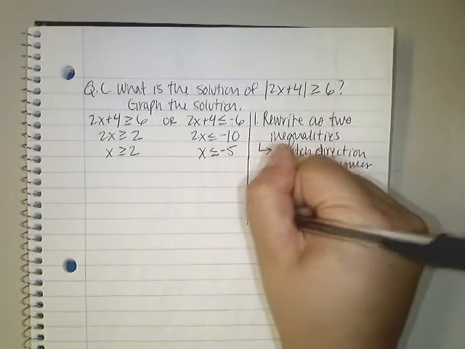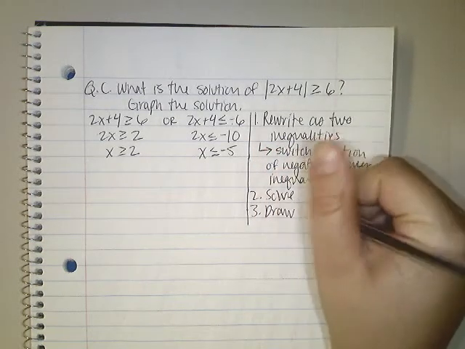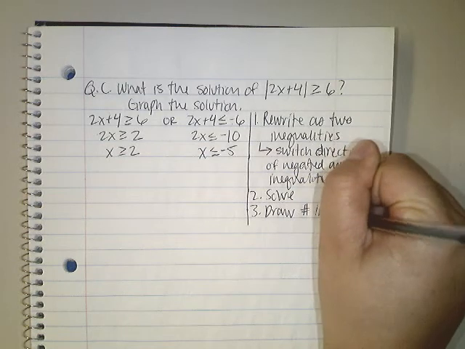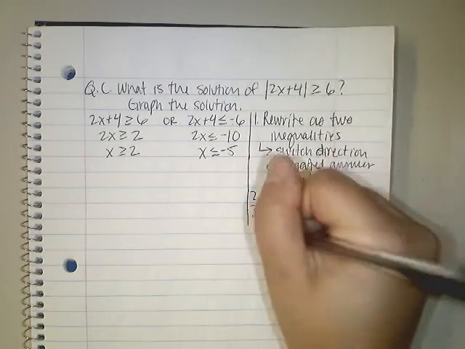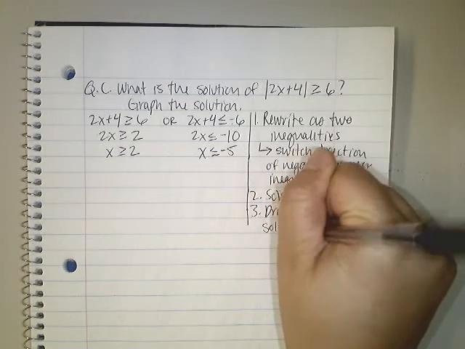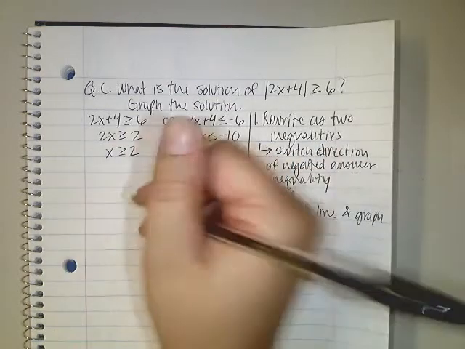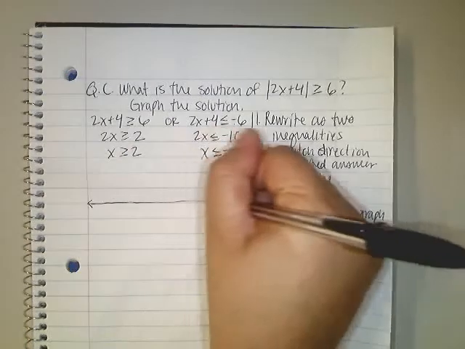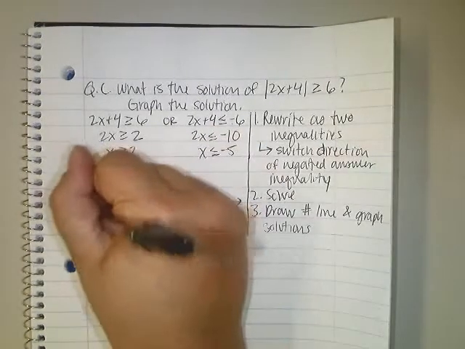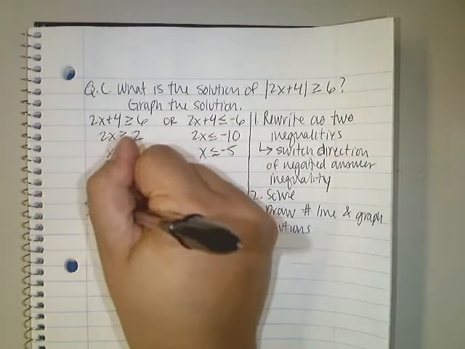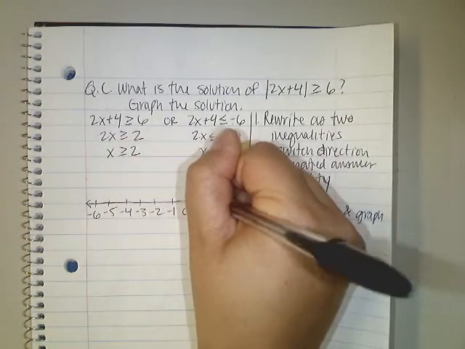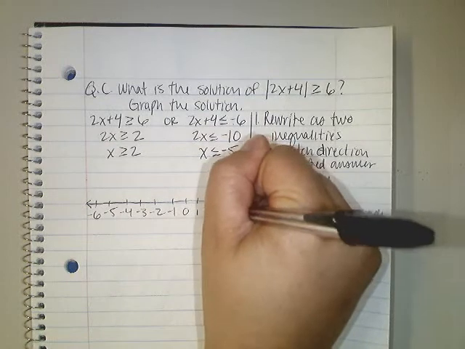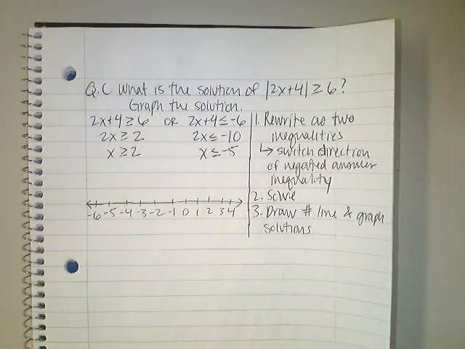My last step, I'm going to draw the number line for my graph and graph my solutions. I'm going from negative 6 to negative 4.